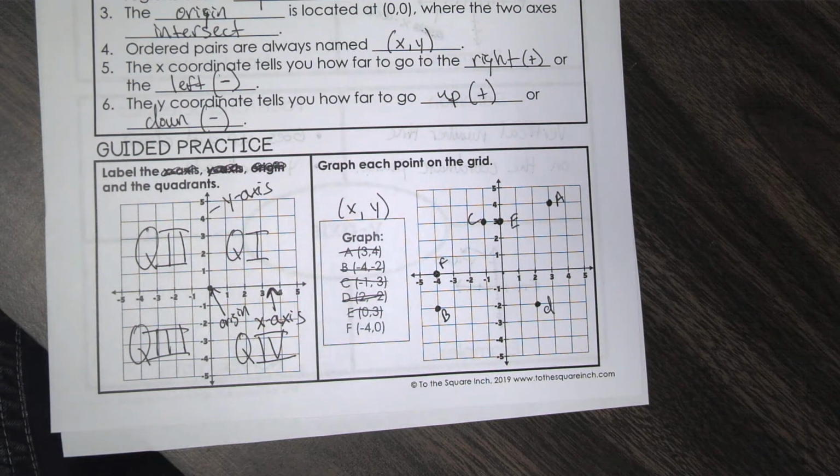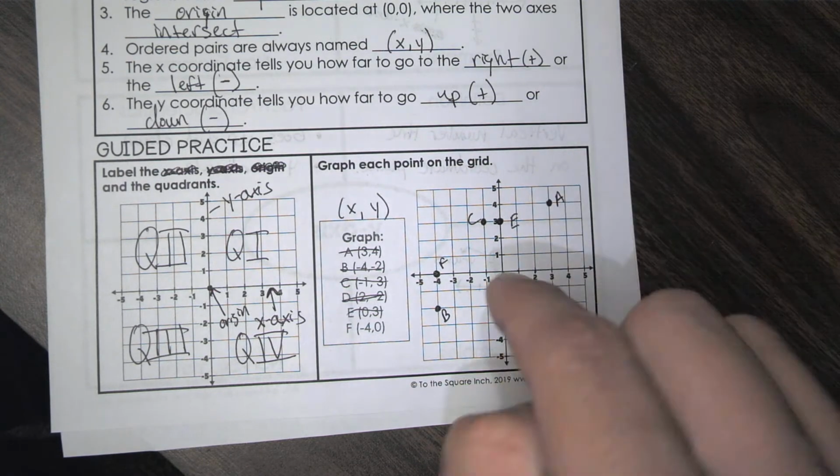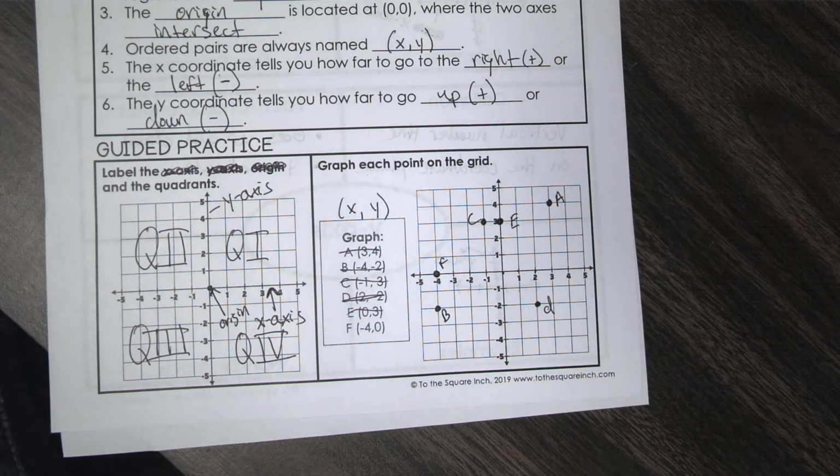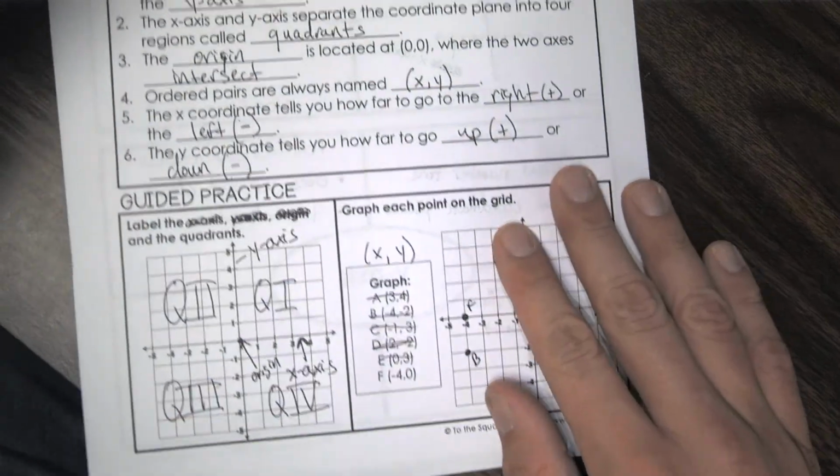So all it means when it says to plot or graph on a coordinate plane is you're literally just plotting points, putting a point down. That's so easy. That's all you have to do with the coordinate plane. Yeah, I thought it was going to be hard. Nope, coordinate plane is very simple once you get the hang of it. You just got to practice it.